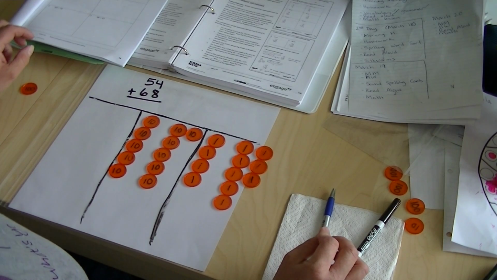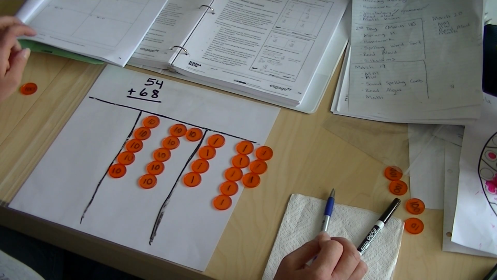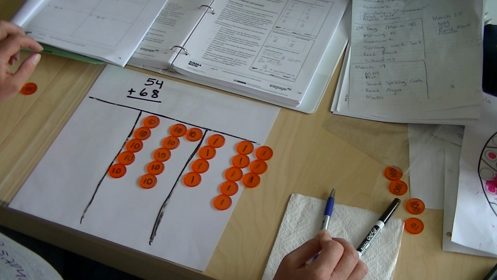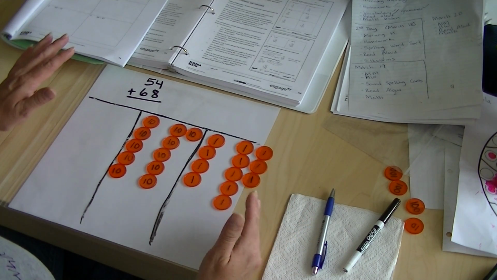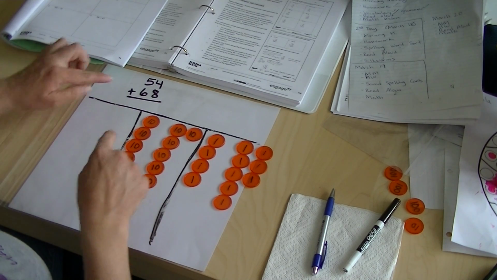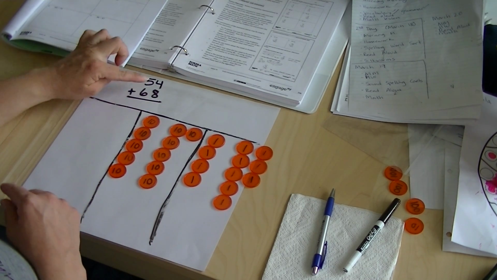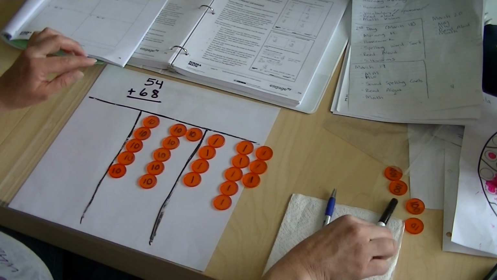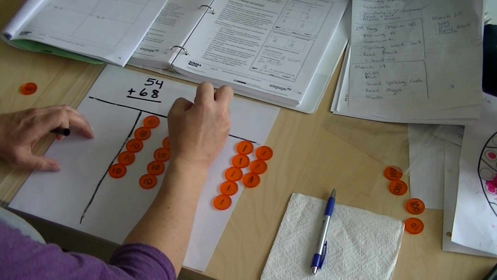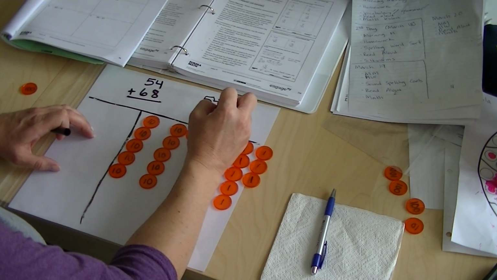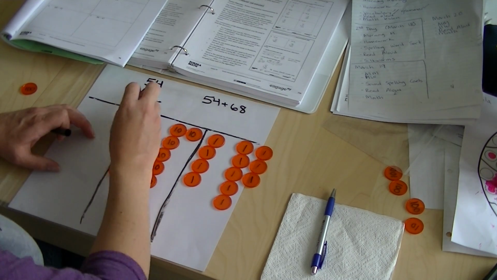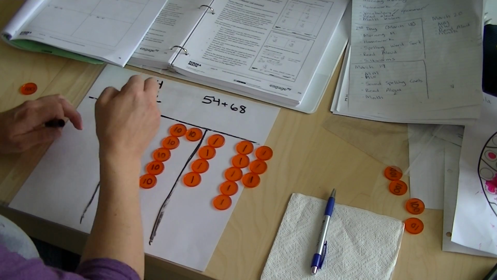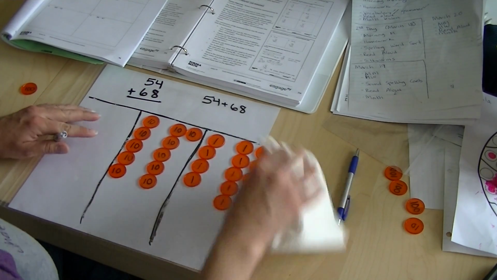Okay guys, here is lesson 19 and we are doing the exact same thing that we just did from lesson 18, except now you see my problem is written vertically, it's up and down. So before, this is horizontally. This is what we just did in our last lesson. Now we're going to do the same kind of adding, it's just going to be vertically. It's going to look a little different, that's it.